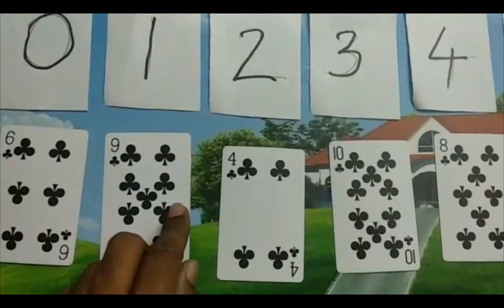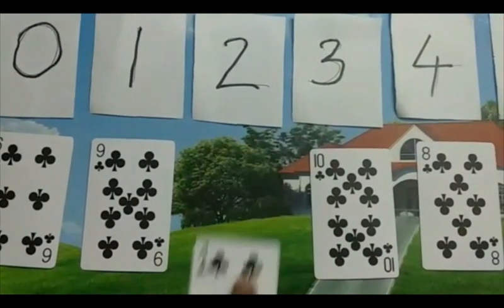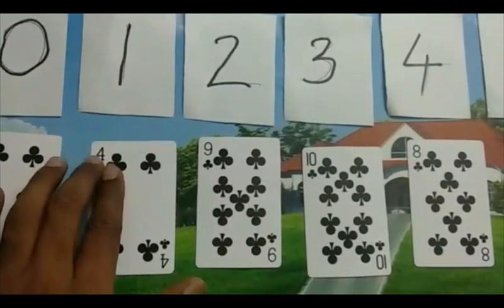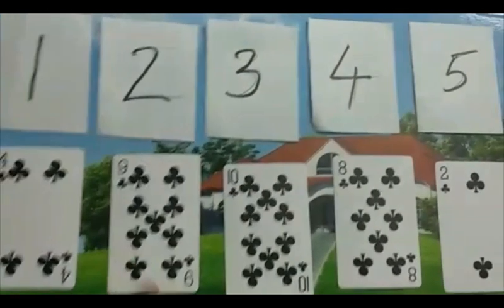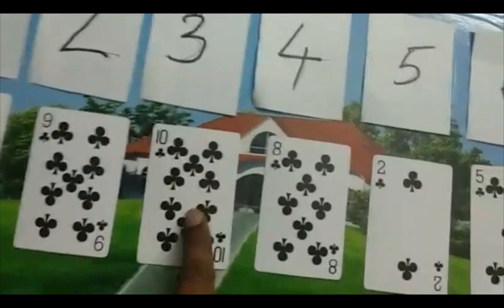Then again, we'll start from this element and check whether it is greater than the next element. We find that 4 is less than 9, so we swap again. Then we'll check whether 9 is greater than 10. It is not, so we'll start from this element.